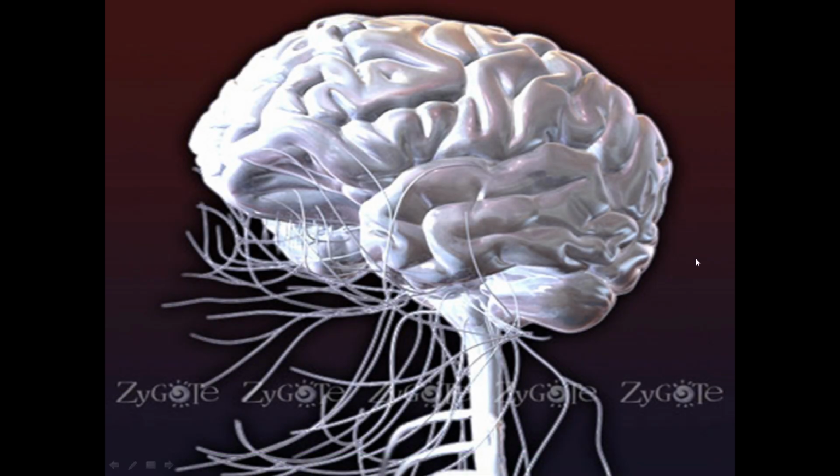I told you in a previous lesson there are 12 pairs of nerves connected to the brain and 31 pairs of nerves connected to the spinal cord. The nerves connected to the brain are known as cranial nerves, and the nerves connected to the spinal cord are known as spinal nerves.